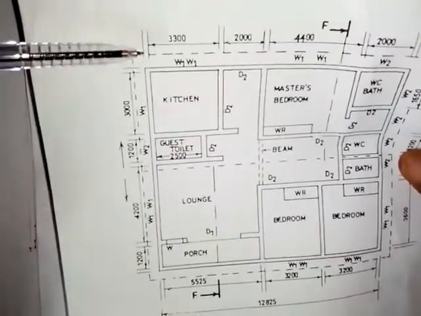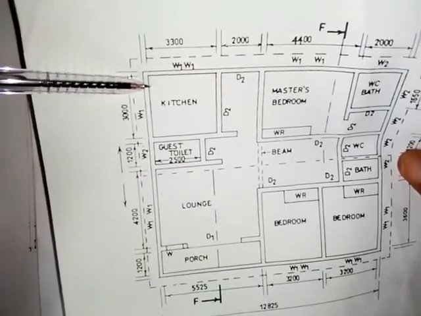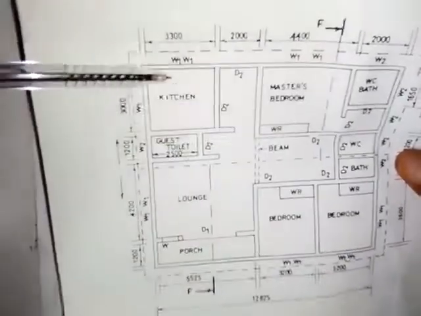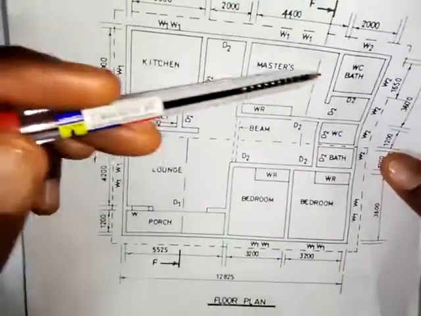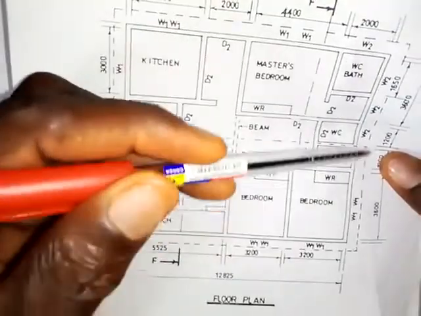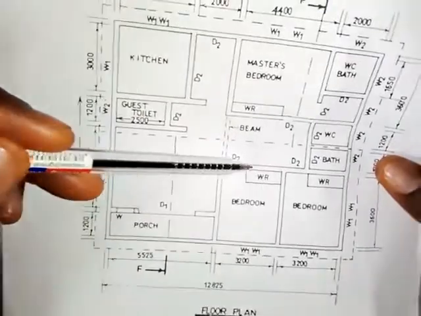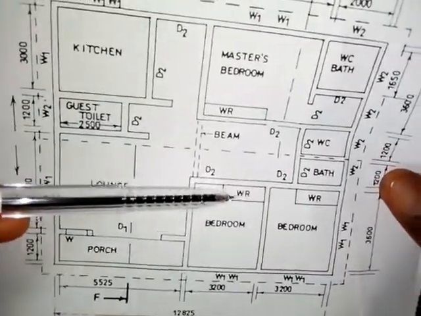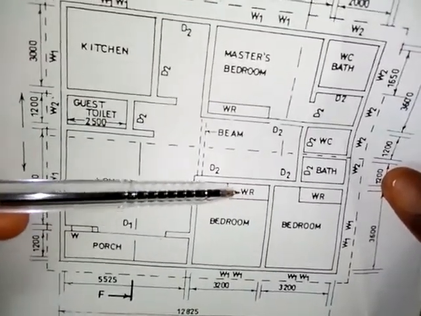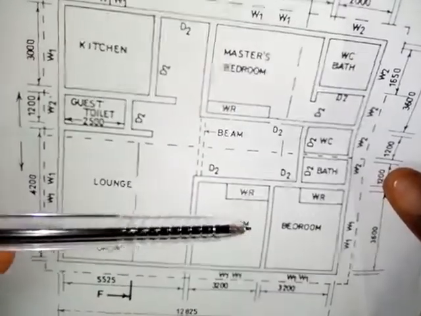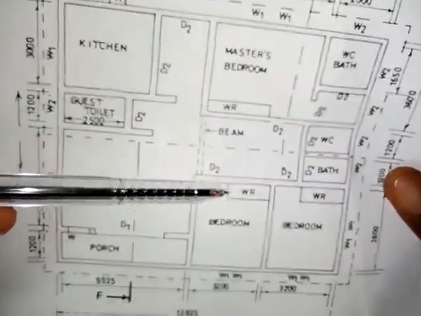That is the thickness of the wall. That is the distance from here to here, and distance from here to here. Then you replicate what is here. That's all that you need to do. Just replicate these walls, and then you put the wardrobe. This WR means wardrobe, though the dimensions for the wardrobe are not given.